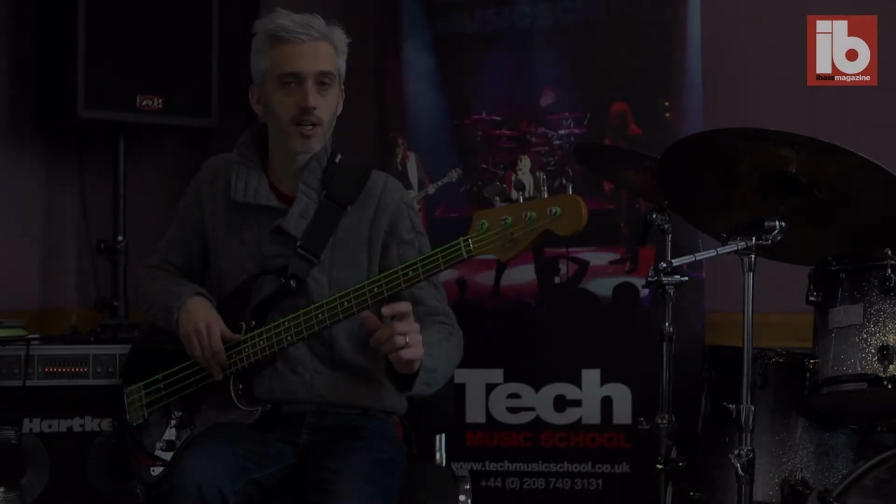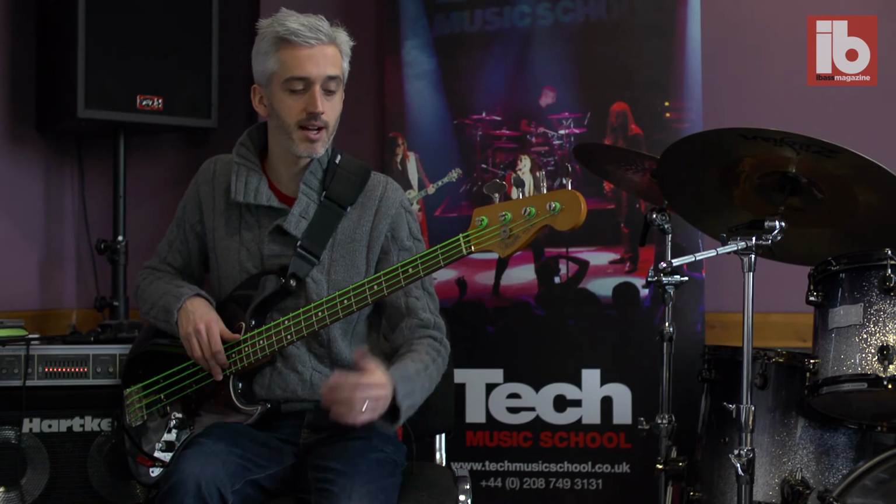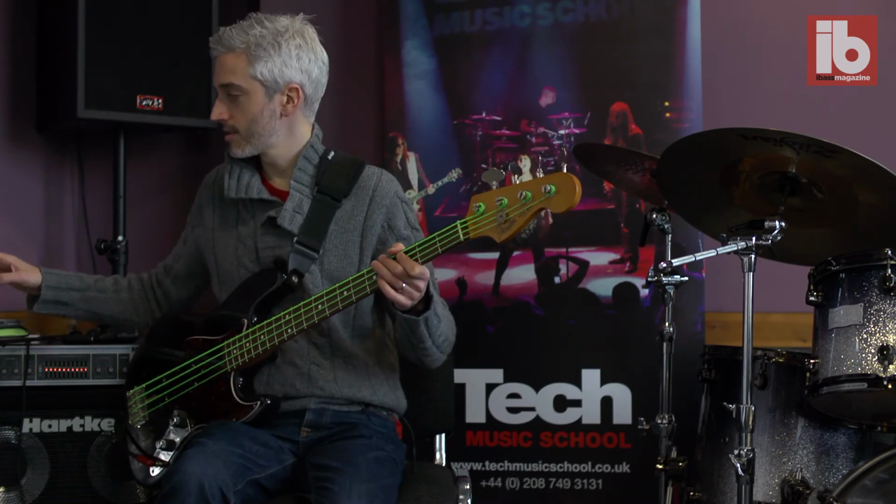Exercise 3A, same sort of thing again, this time with 3 notes per beat and the different combinations of that. Okay, here it comes.